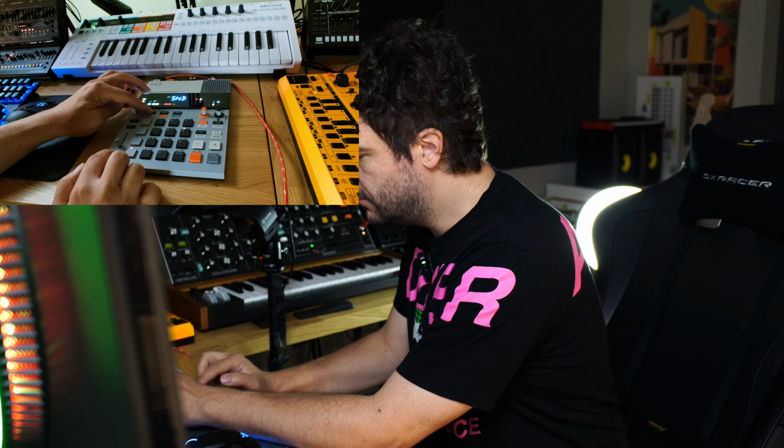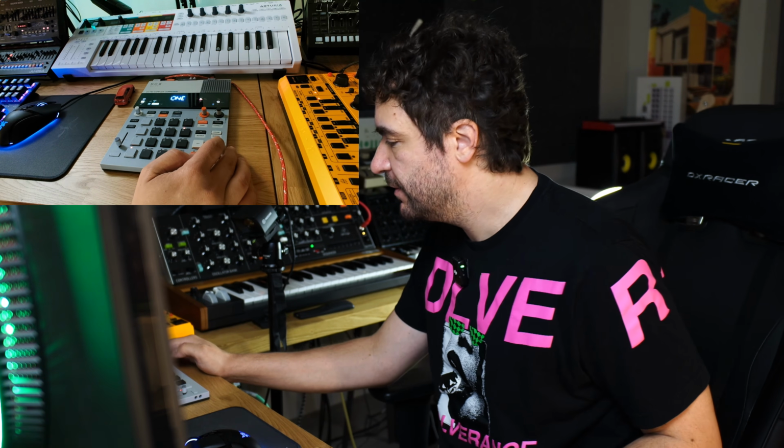So yeah, I just didn't press the shift. So in this plus and minuses, I can change the parameter that I wanted to change. So I need to just find MIDI, for example, yeah, MIDI.